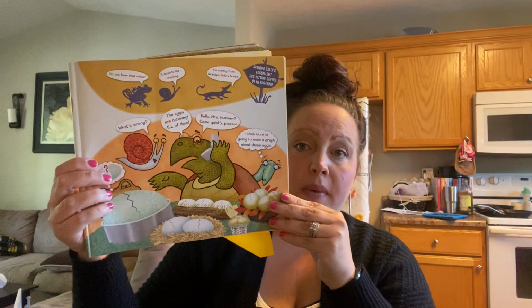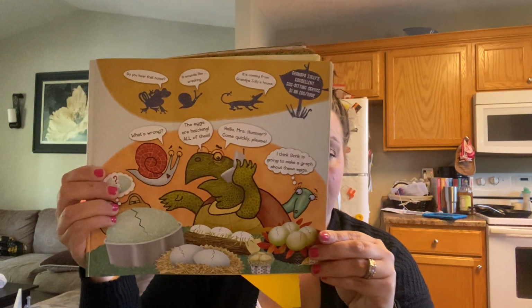This is another example of a graph that you can create. On the next page, we have a bunch of eggs that are starting to crack.